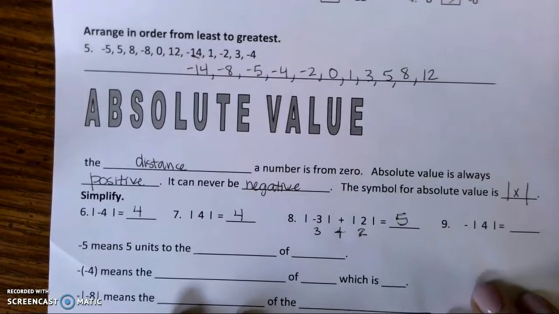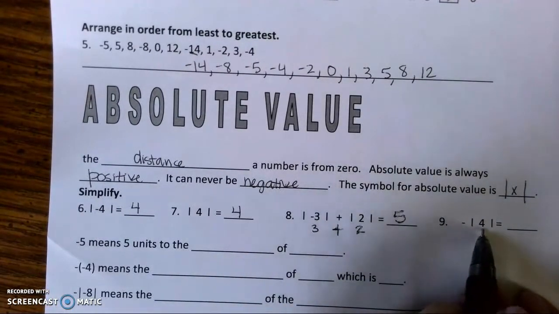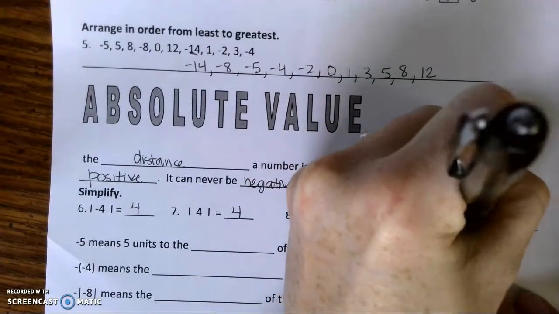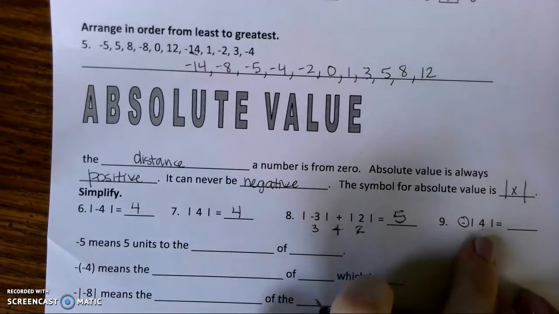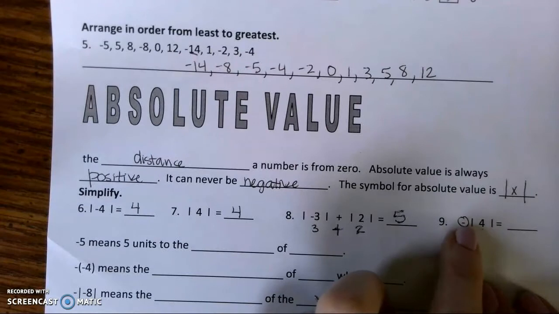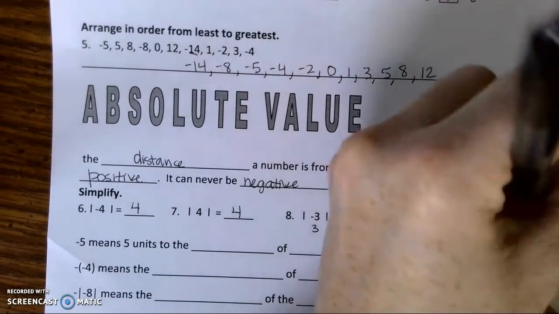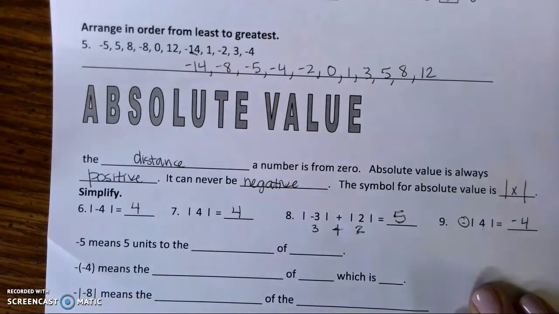This next one, we're saying the absolute value of +4, but then we have this negative that is outside. Although the absolute value of +4 is +4, since we have that negative outside, we're applying that negative after we do the absolute value. So your final answer here would be -4.